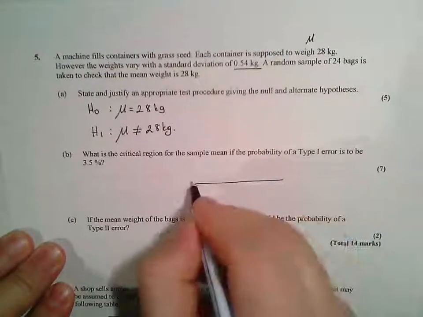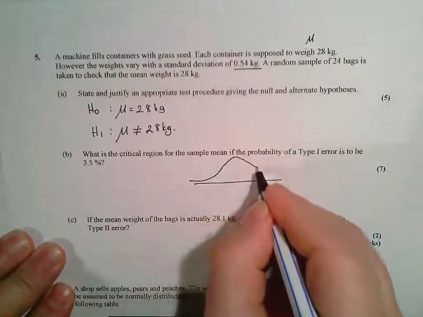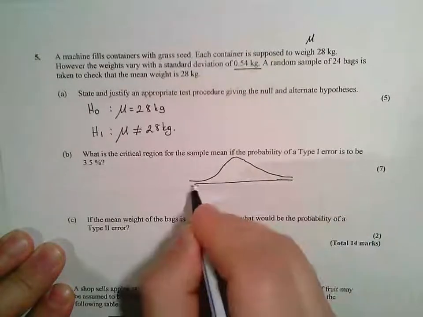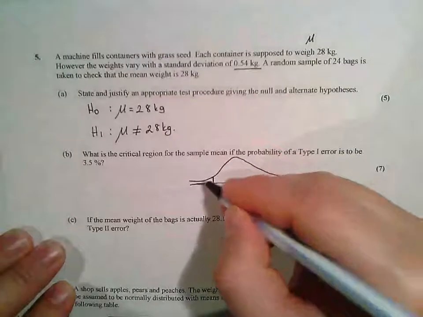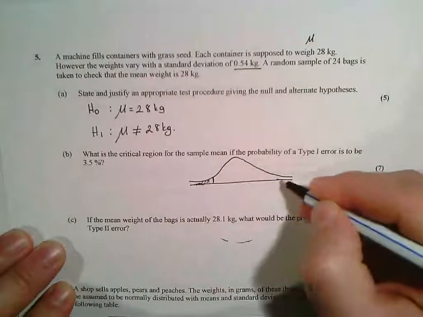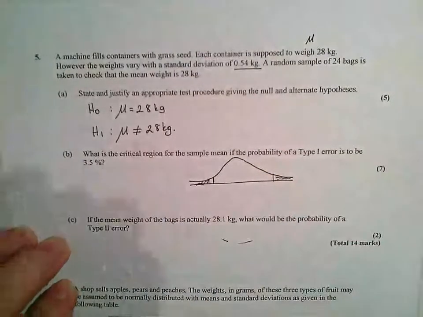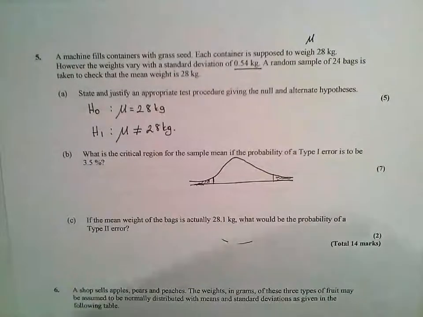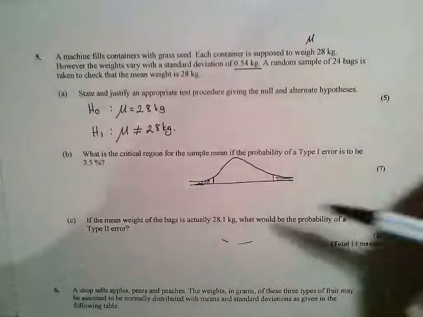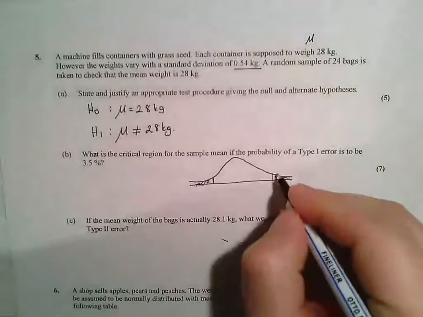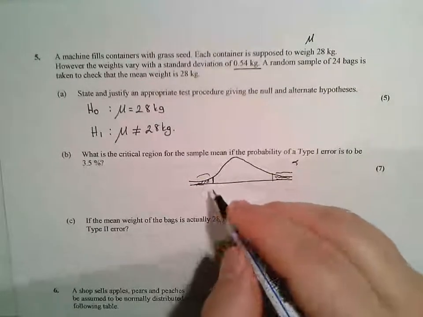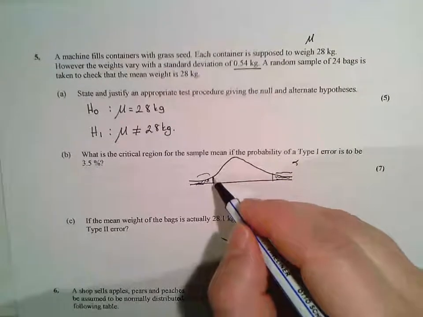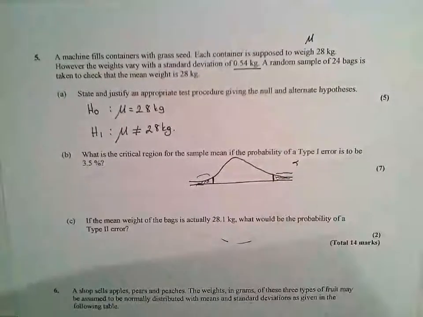So here is your distribution. And we say that it's not equal to, that means you're looking for this area here and then this area. What is the type 1 mistake? The type 1 error is those significant areas, like alpha is the type 1 mistake here and then here. When the null is true, you accept the alternative hypothesis. This is the type 1 mistake.